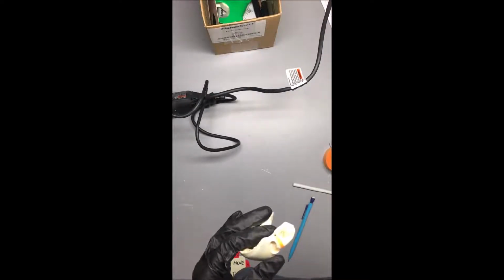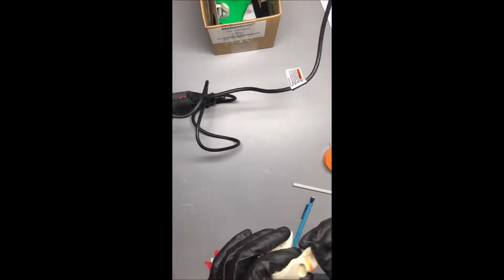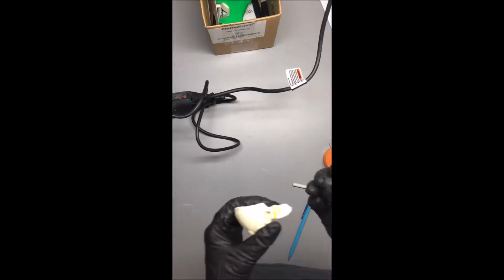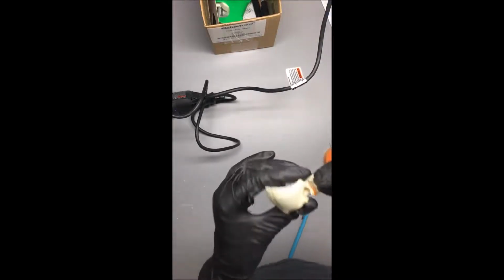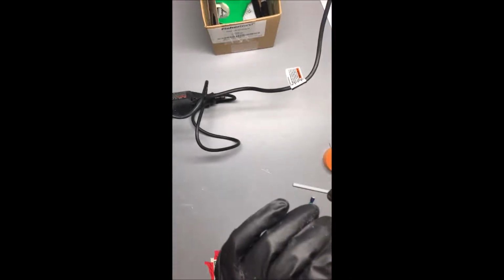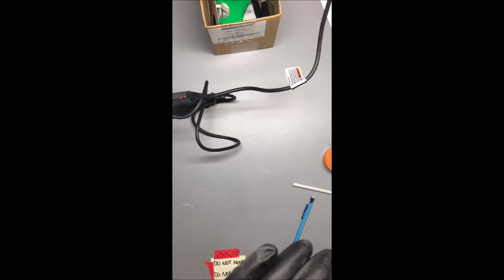Now, in order to know where exactly to drill the hole on the top part of the jaw, I'm going to take a bit of mechanical pencil lead, stick it in, and then I break it off just about maybe 1/2 millimeter or 1 millimeter above where it's supposed to be.